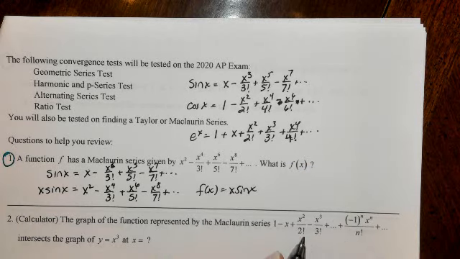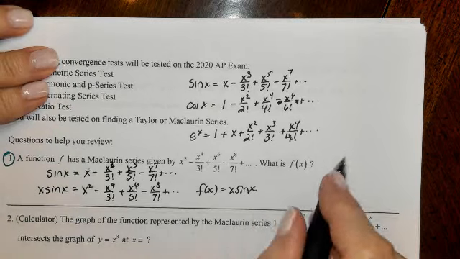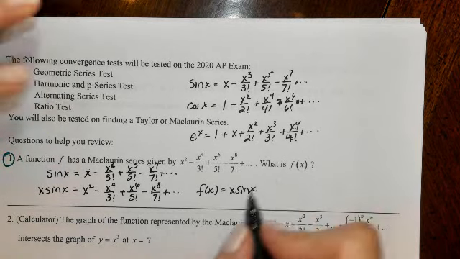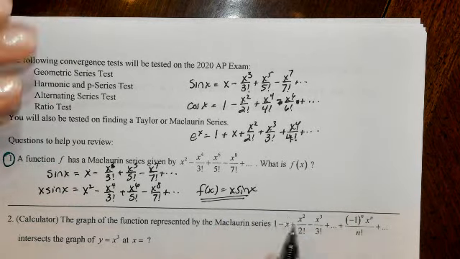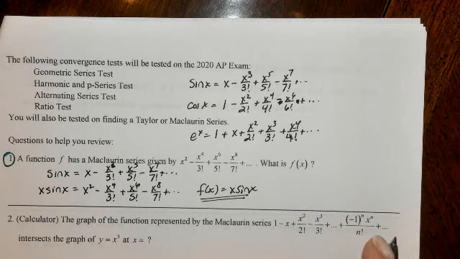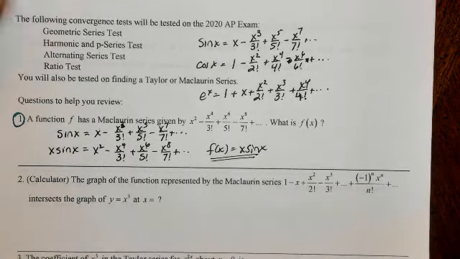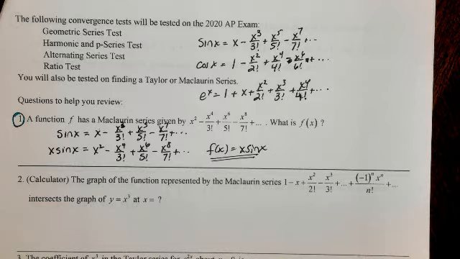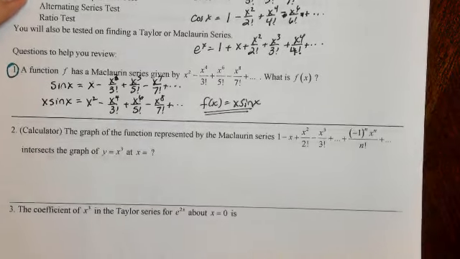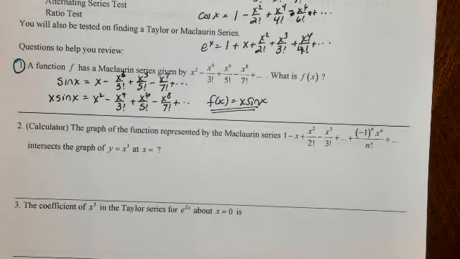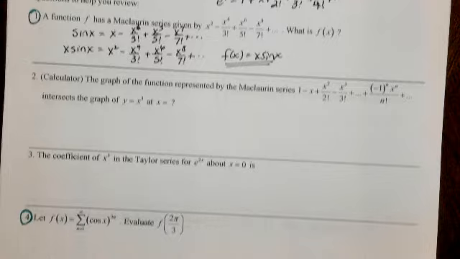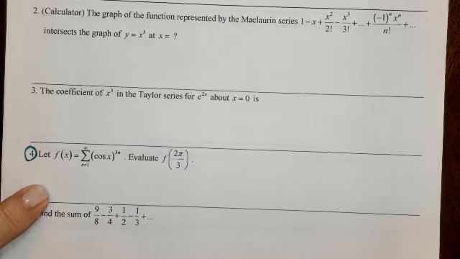When I first gave this to you guys, I had multiple choices, and I just got rid of the multiple choices so that you would work it out and write your answer like you would need to if this was a part of an FRQ. That was my thought on these. If it's part of an FRQ, I want you to be able to show your work and do it to their satisfaction.